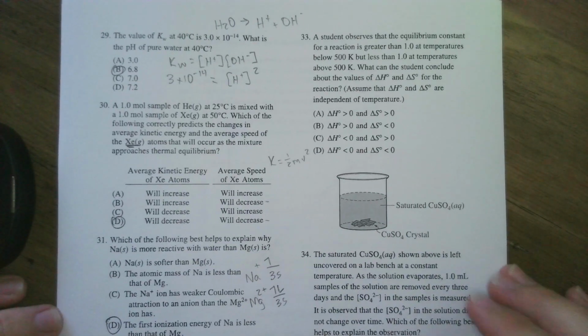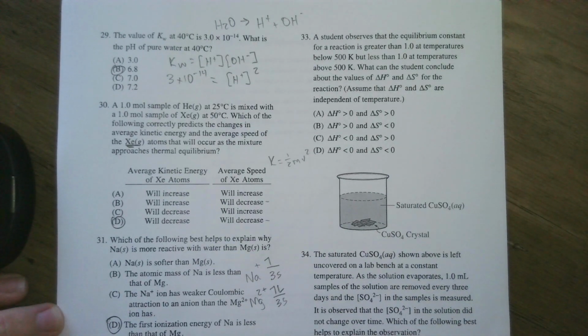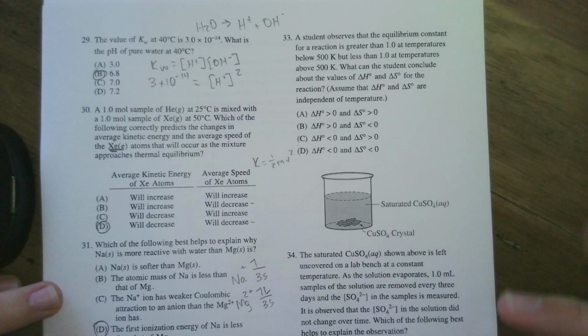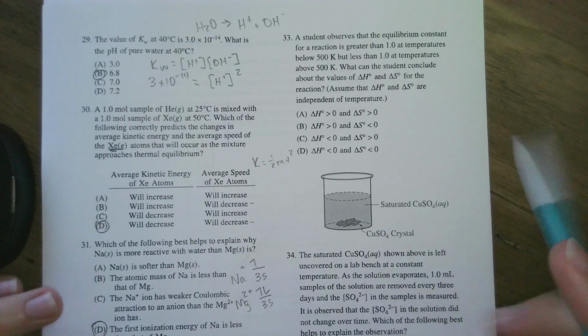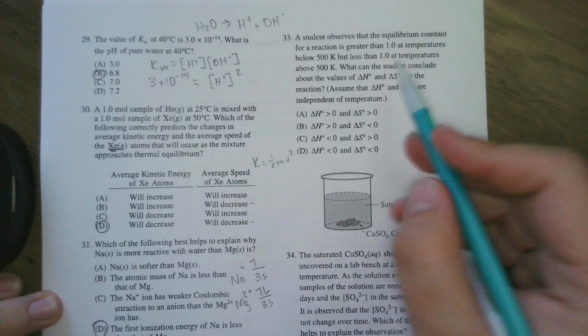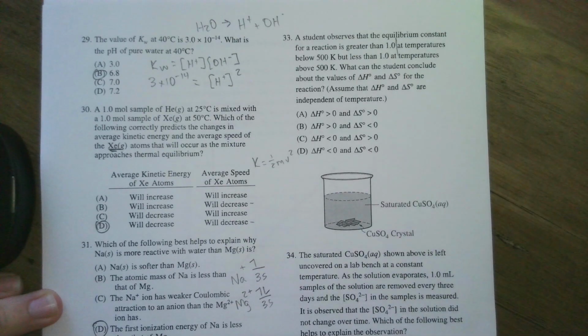All right, I do think the questions kind of get harder as you go. I think the first part's easier. Some of these are pretty tricky, and 33 is one that's definitely one they ask a lot, but it is kind of tricky, this idea. A student observes that the equilibrium constant for a reaction is greater than 1. So let's stop there for now.